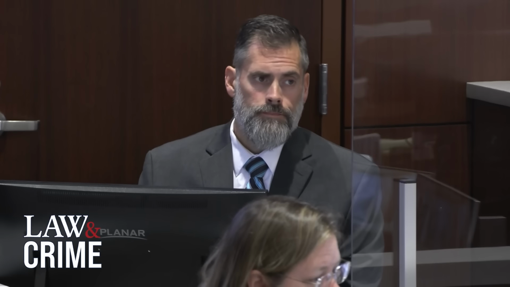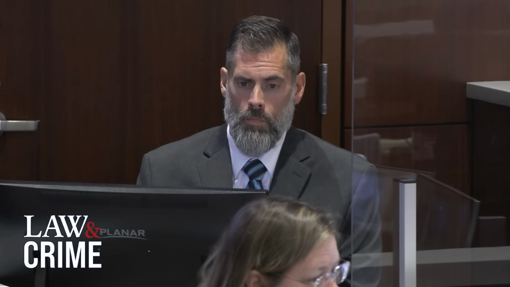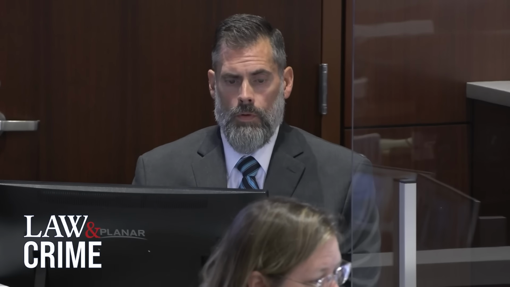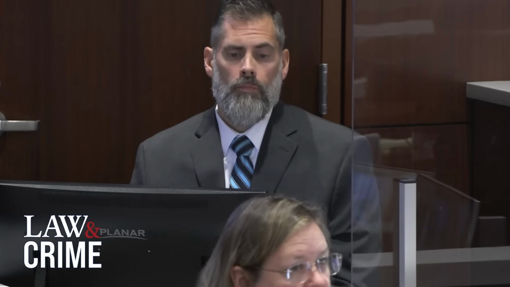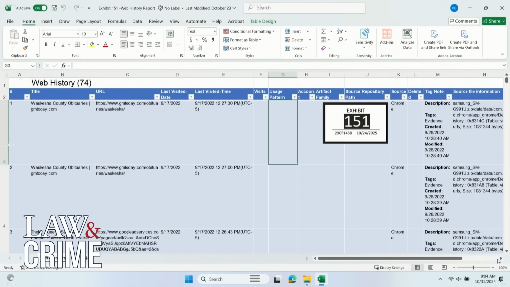So tell us what we're looking at here before we dive into this too much. Can you just explain the various columns, the ones that contain relevant information? The second column is the title, which is the title of the website that a person went to. Then the URL will be the website itself. It'll show the last date that the website was visited, and then the next one will have the last visit.